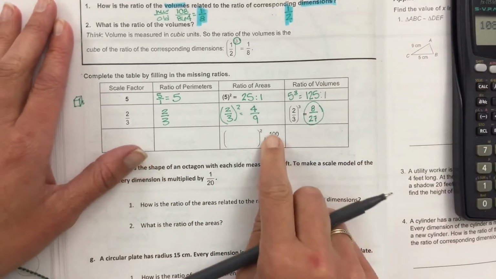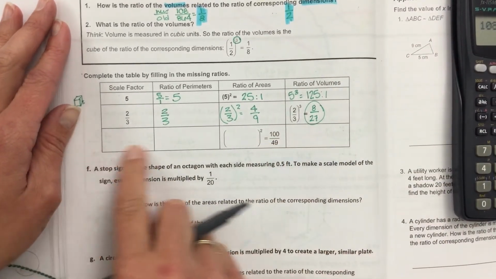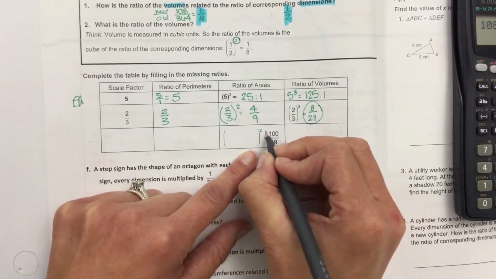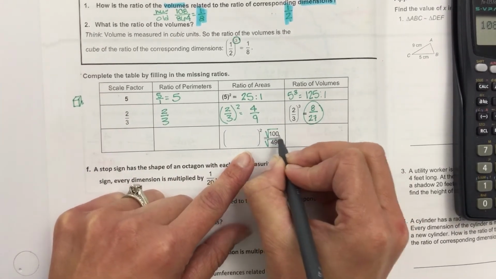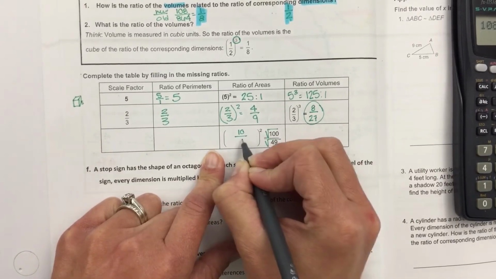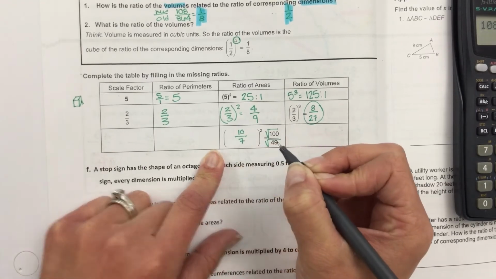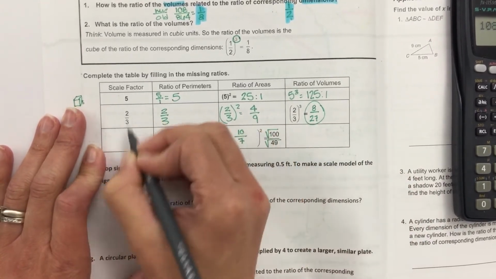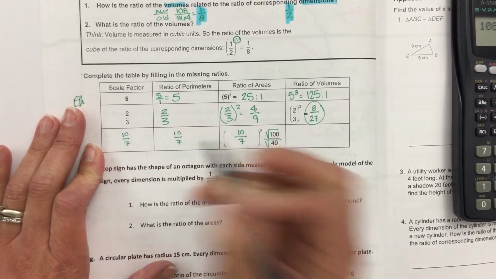Okay, so we got to work this one backwards. They don't give us anything, but we can undo this by square rooting. Square root of 100 is 10. Square root of 49 is 7. Okay, so the ratio of the perimeters then is 10/7. That is the same thing as the scale factor.